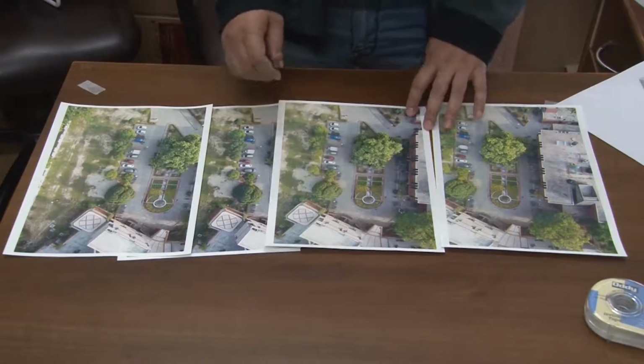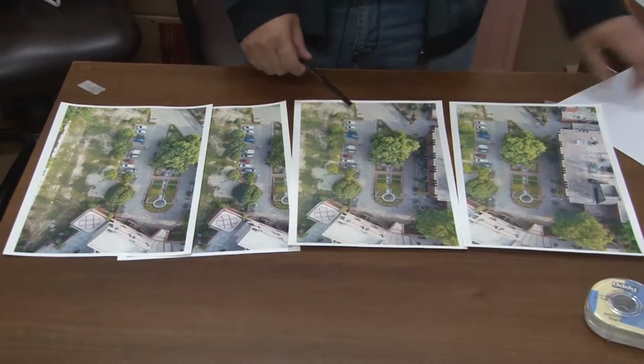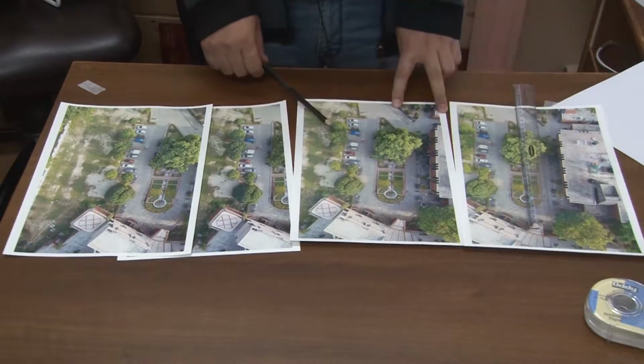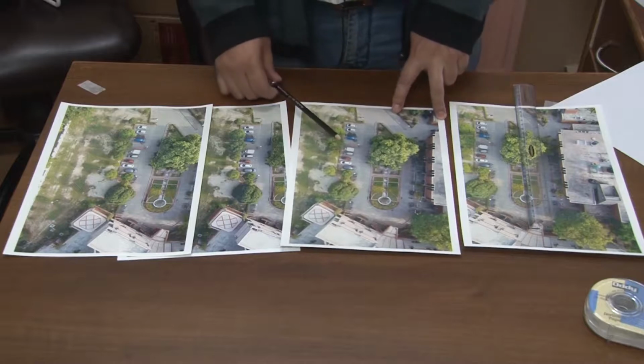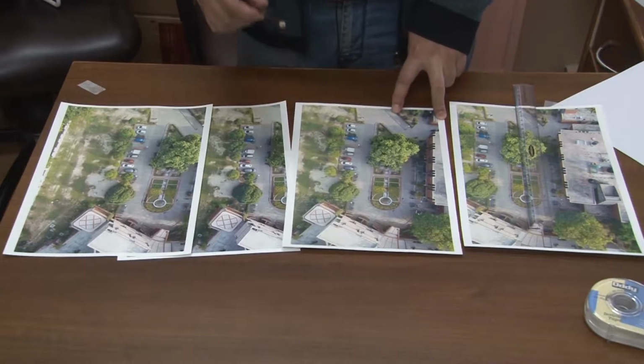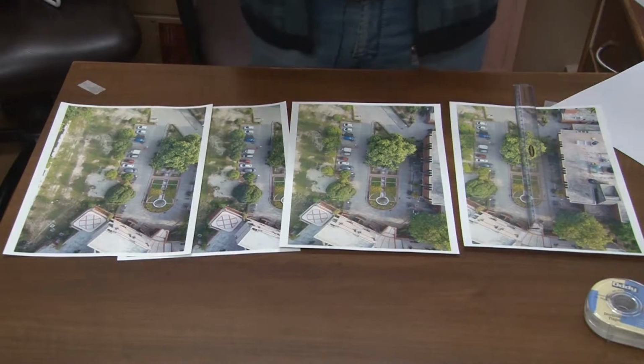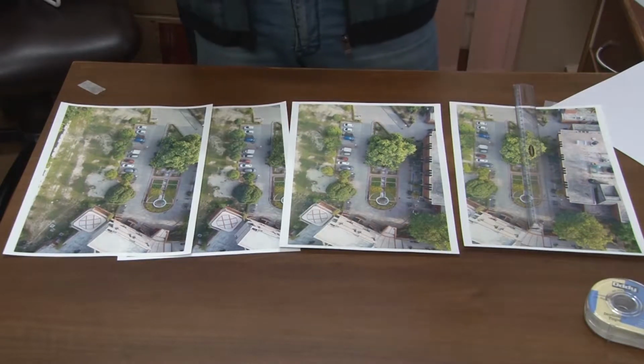So for this photograph, what will be the principal point? As you know, these are examples of vertical photographs, because the UAV flies in a parallel manner without going up and down.